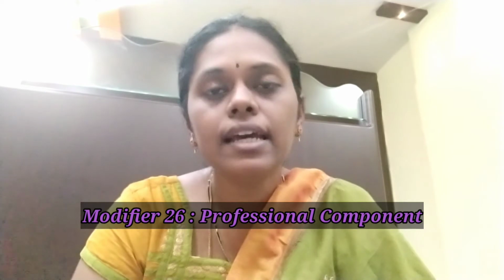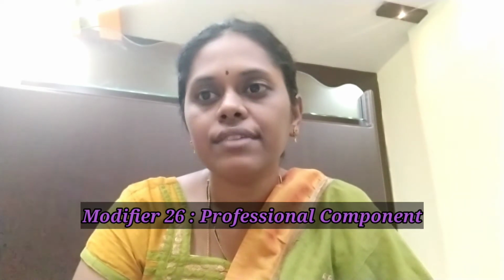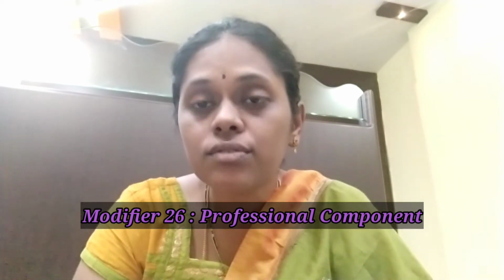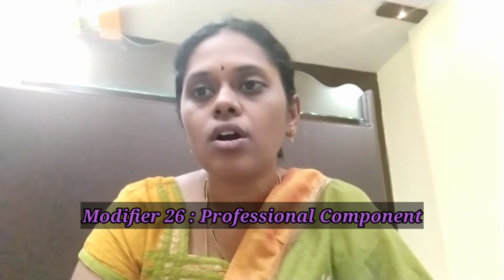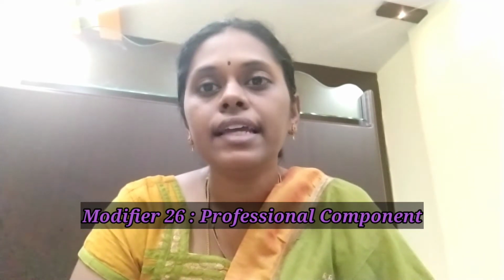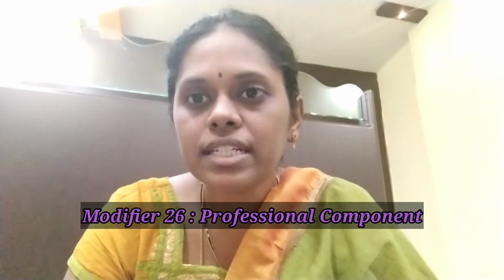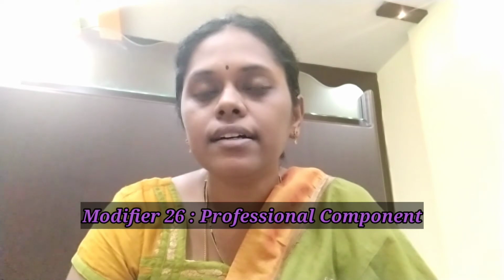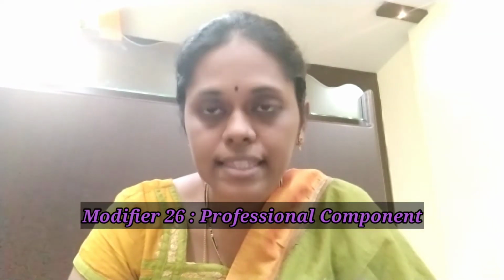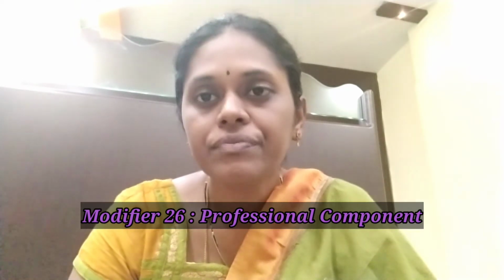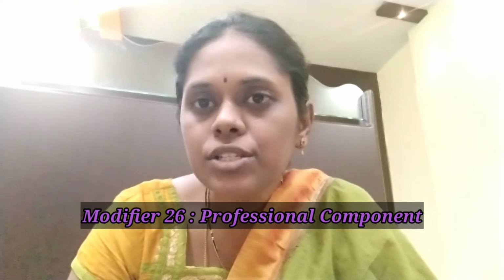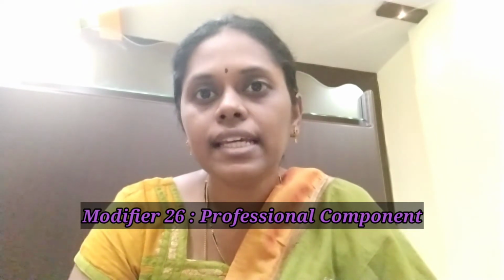Next is 26 modifier. 26 is professional component. See, if you go to your physician and the physician is interpreting the results of an X-ray, MRI or mammogram, whatever it is, he is not taking the X-ray or doing the MRI. He is just interpreting the results and giving the impression or diagnosis. Then we give the CPT with 26 modifier and bill to the physician, explaining that he is just interpreting the results, and he gets the reimbursement.